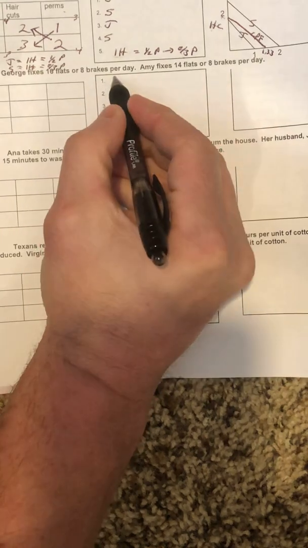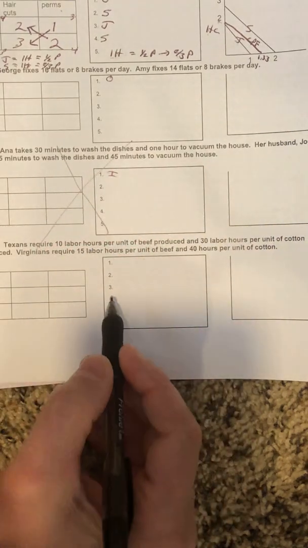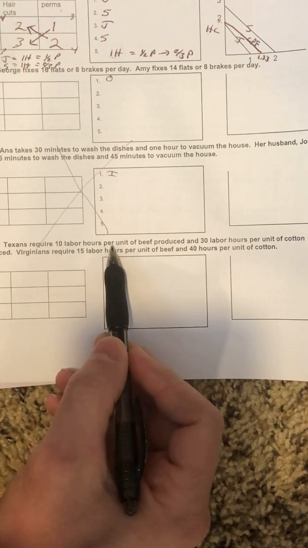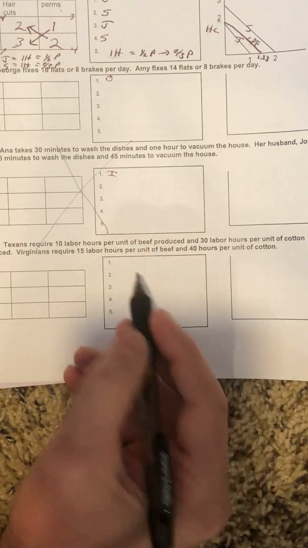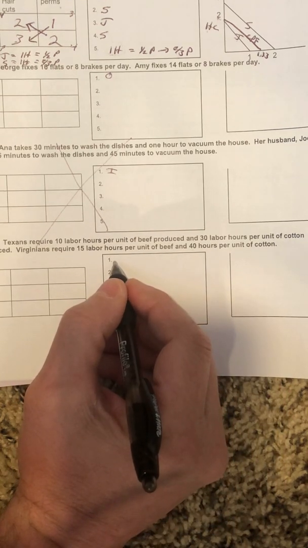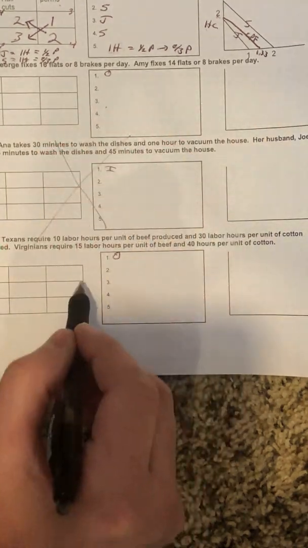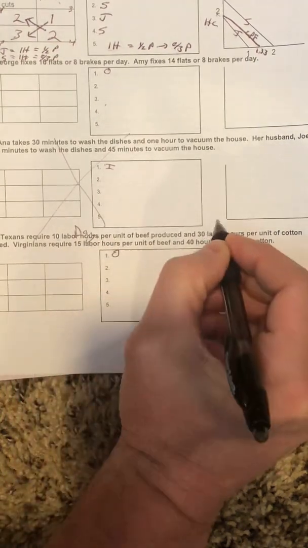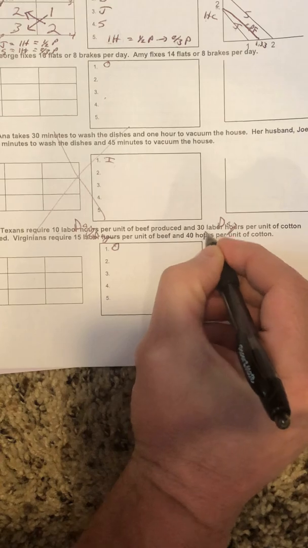So this is output. This is input. Go ahead, let's not do number 3. It says require 10 labor hours per unit of beef produced and 30 labor hours of cotton. And this is input. Let's just change this one to output. Let's do number 2 and number 4 and just say they can do 10 in a day, 30 in a day, 15 in a day instead of labor hours, and 40 in a day. So you only have to do 3. You have to do number 1, number 2, and number 4.